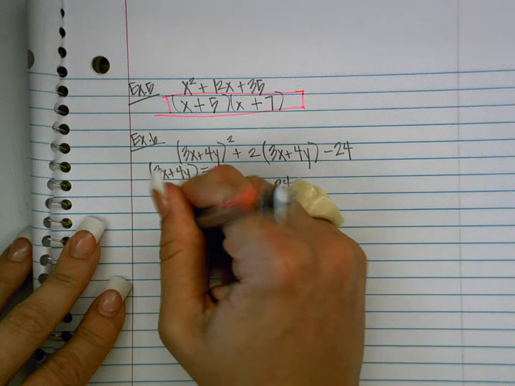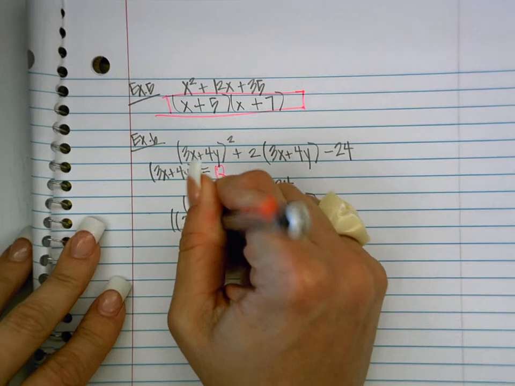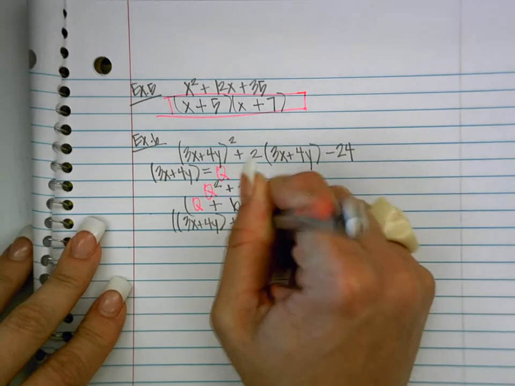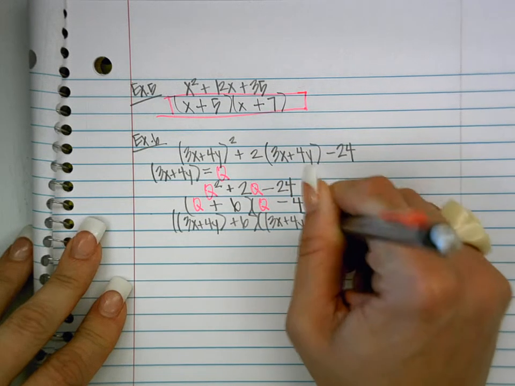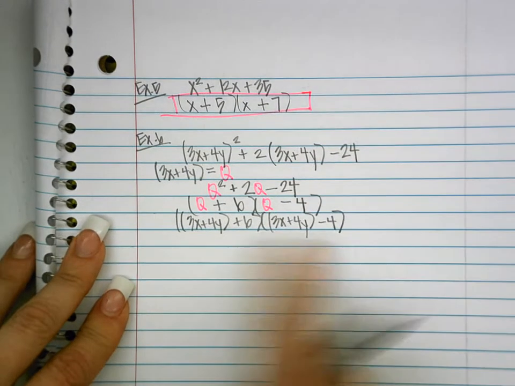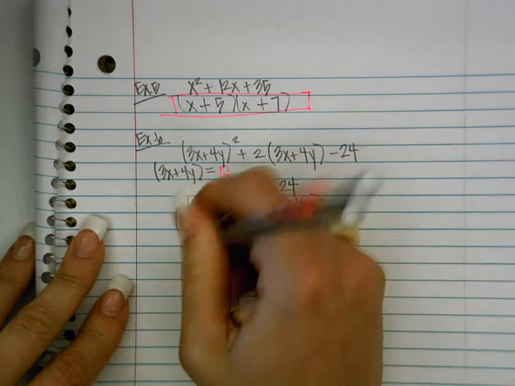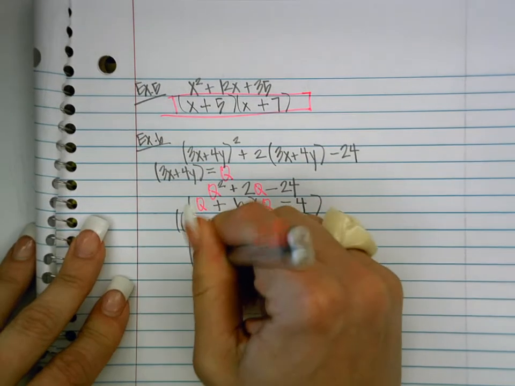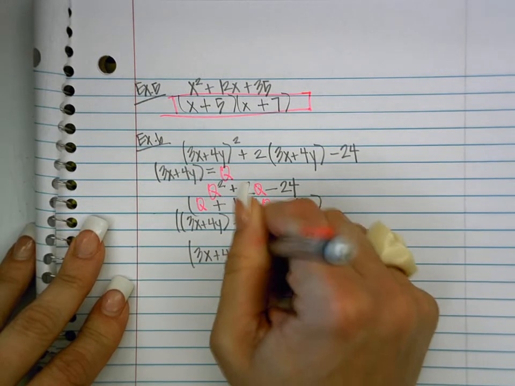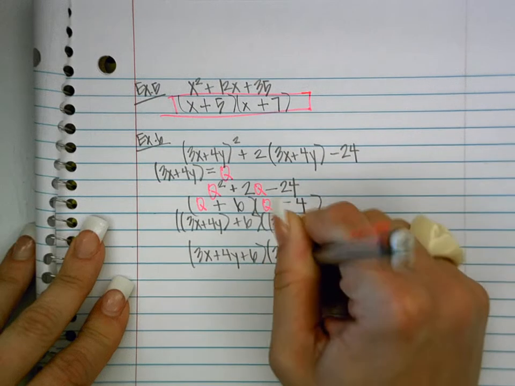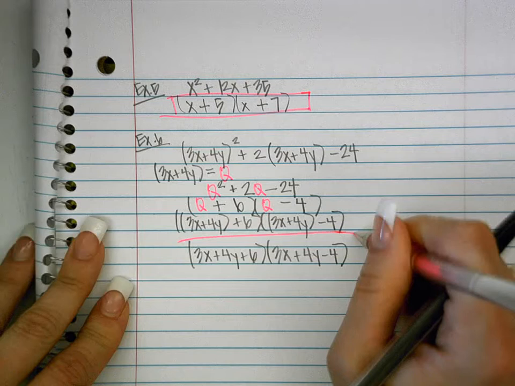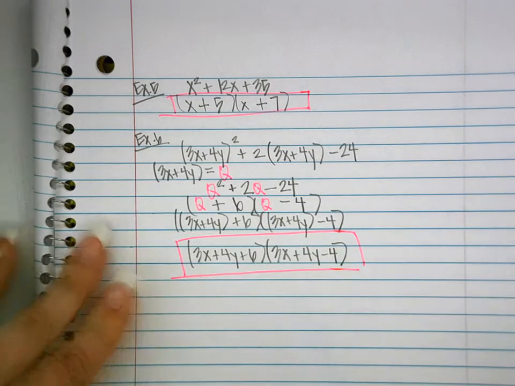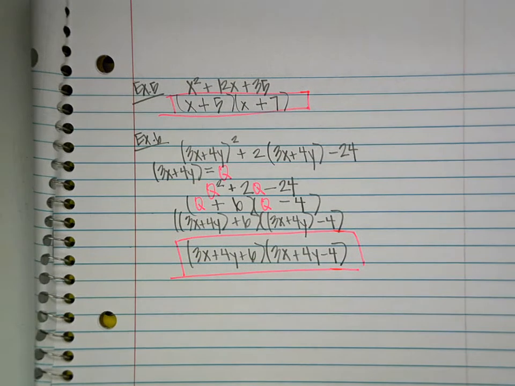So I'm going to plug back in the 3x plus 4y plus 6 and the 3x plus 4y minus 4. There's nothing to distribute, so you're going to drop those inside parentheses. So this just becomes 3x plus 4y plus 6 and 3x plus 4y minus 4. That is the answer that we're looking for. Questions?